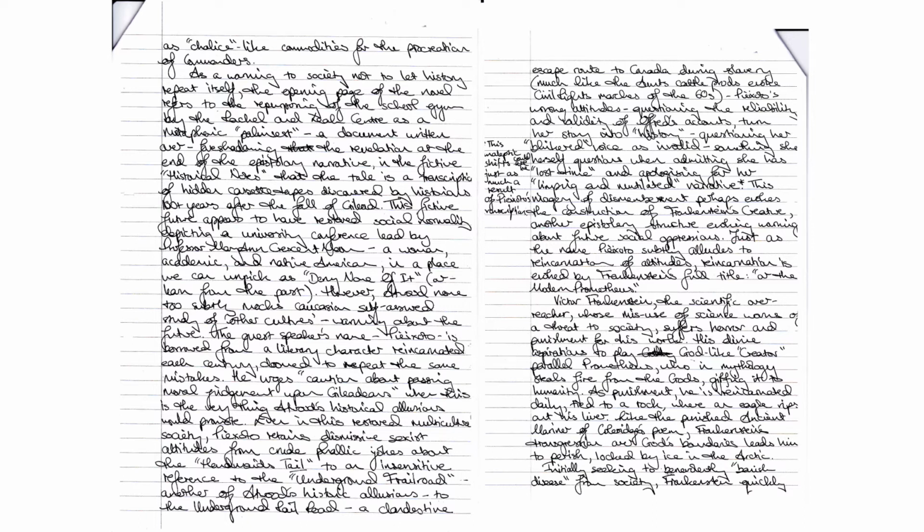Even in this restored multicultural society, Piexoto retains dismissive sexist attitudes, from crude phallic jokes about the Handmaid's Tale to an insensitive reference to the Underground Railroad, another of Atwood's historic allusions to the Underground Railroad, a clandestine escape route to Canada during slavery. Much like the aunt's cattle prods evoke civil rights marches of the 60s, forget it.